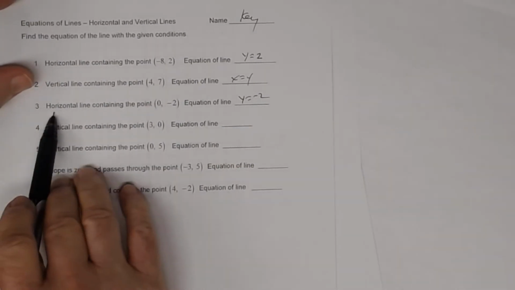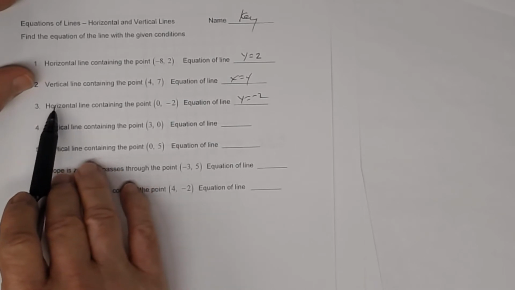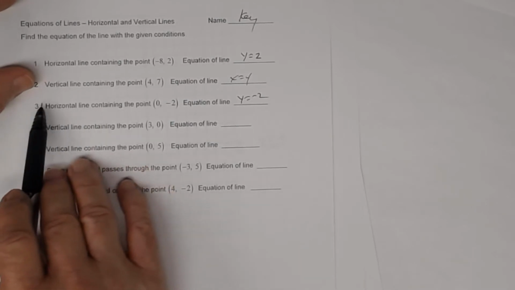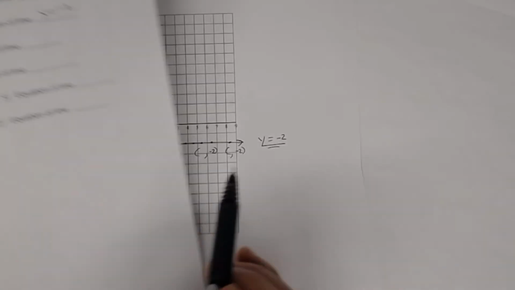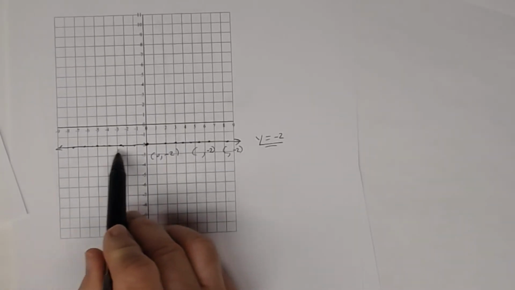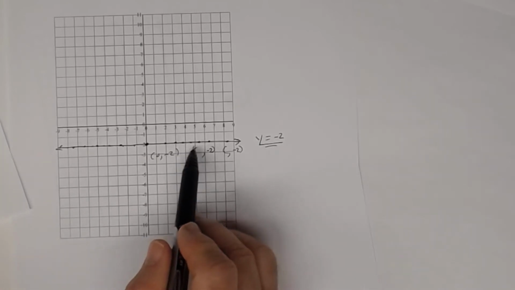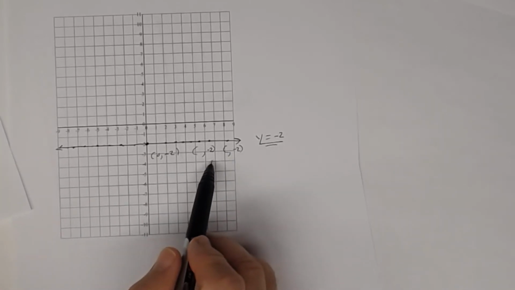So remember what a horizontal line looks like: right, left. A vertical line is up, down, right? And this horizontal line contains this point, and that's what it looks like. And all these y-coordinates are the same.